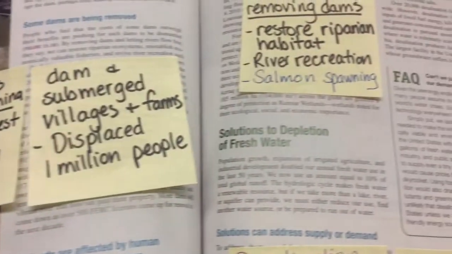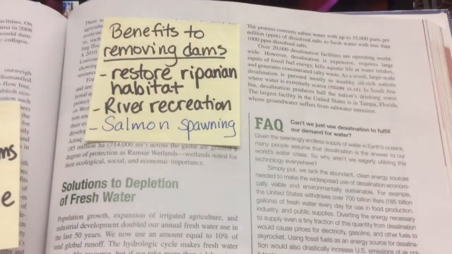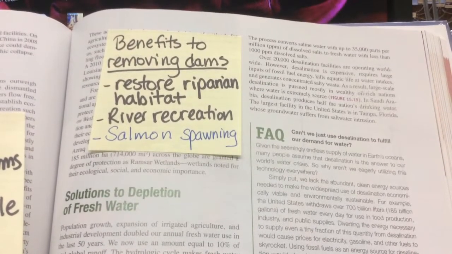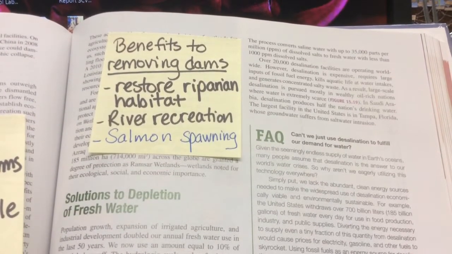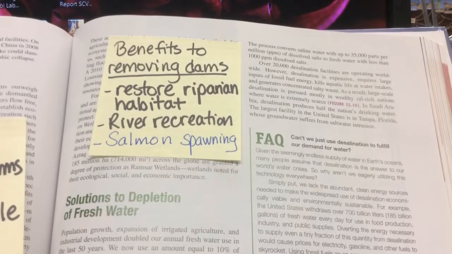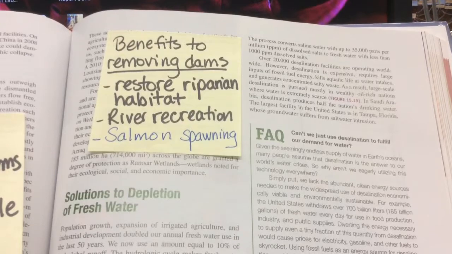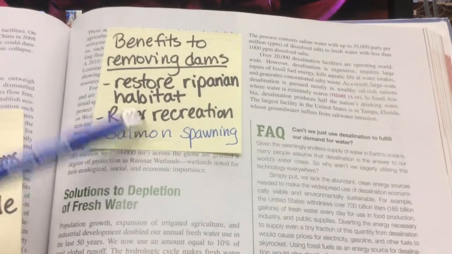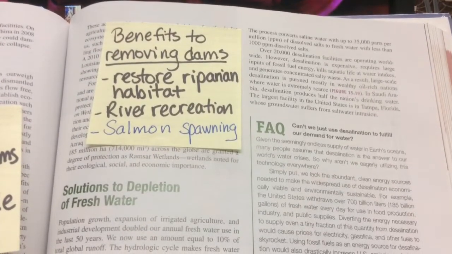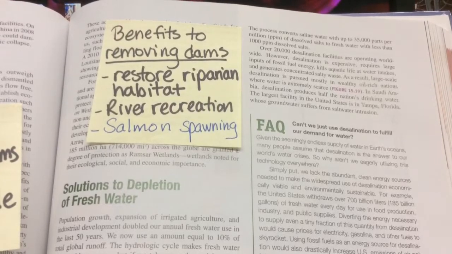So in some places that we don't need the dams anymore, we are removing them for these reasons: to restore riparian habitat, that means river habitat, to provide recreation, and also to help the salmon with their spawning. So we've done this a lot in the Pacific Northwest. Well, actually not a lot, just a little. It's starting to get momentum, actually.